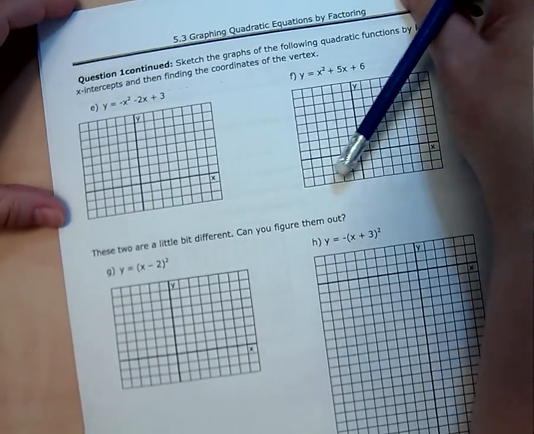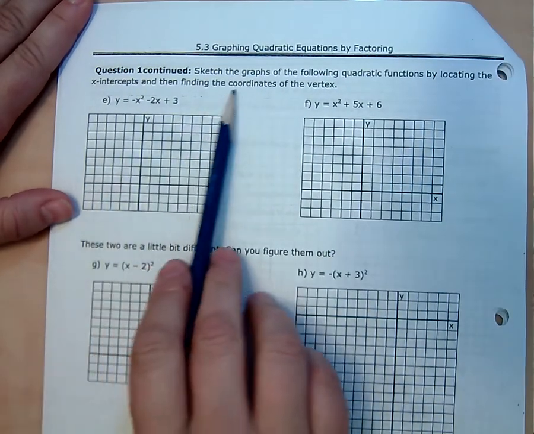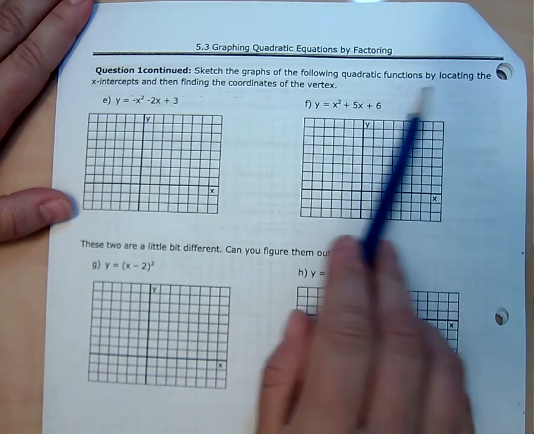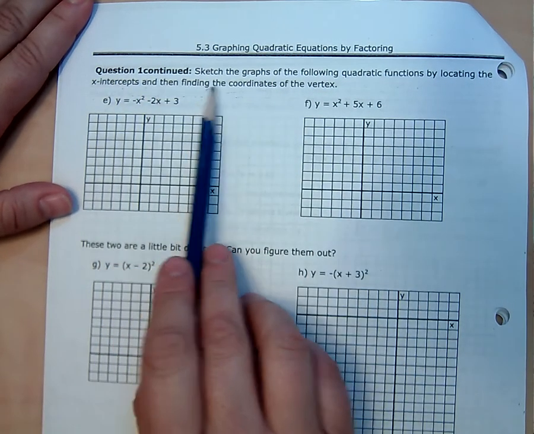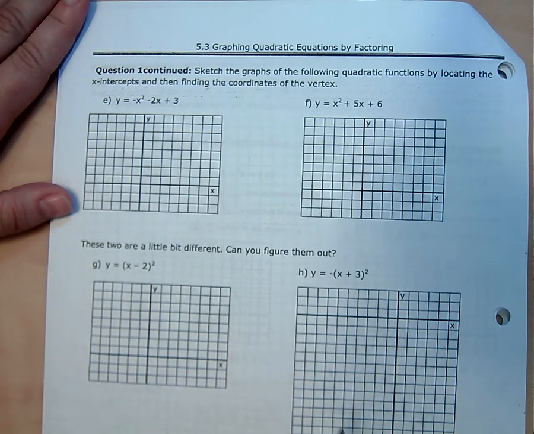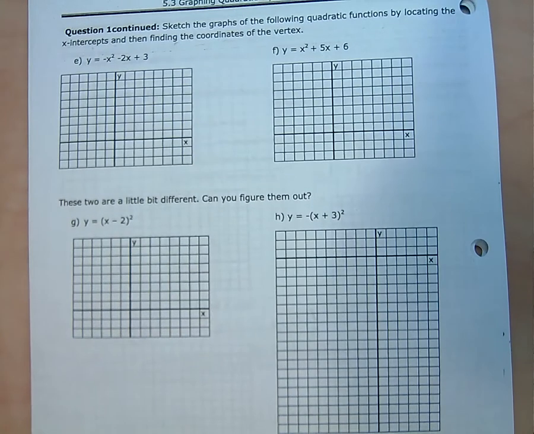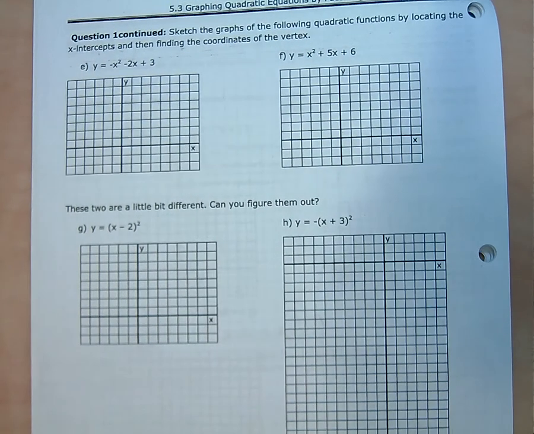Let's take a look here. We're going to do a little bit more. Sketch the graphs of the following quadratic functions by locating the x-intercepts and then finding the coordinates of the vertex. Okay, so again, same thing. We're going to factor, we're going to solve, get our zeros, then we're going to find the middle value, that's the x value of the vertex, and then sub it in and find the y value of the vertex. So I'm going to let you pause this and write down these questions and do them. And then we're going to take them up.